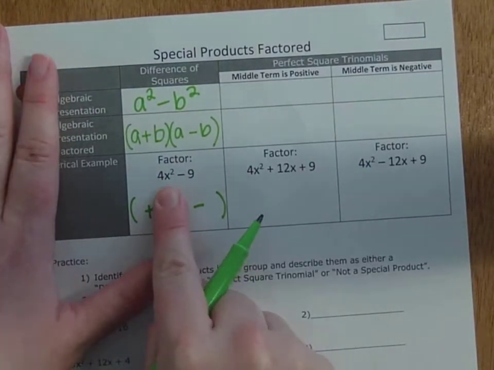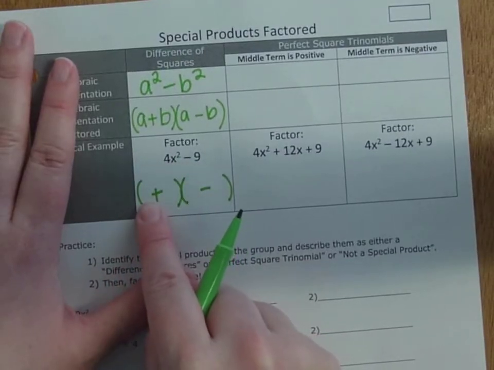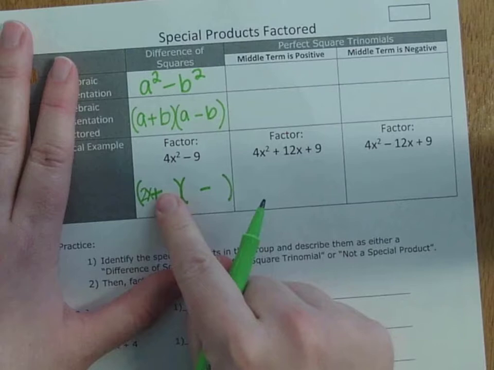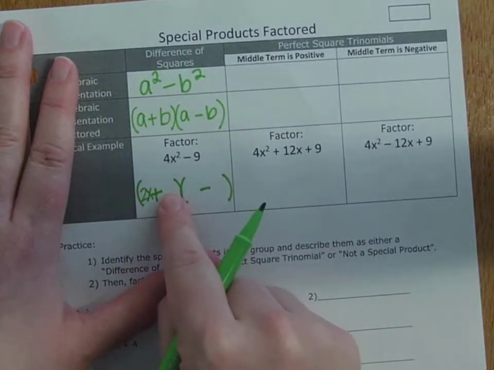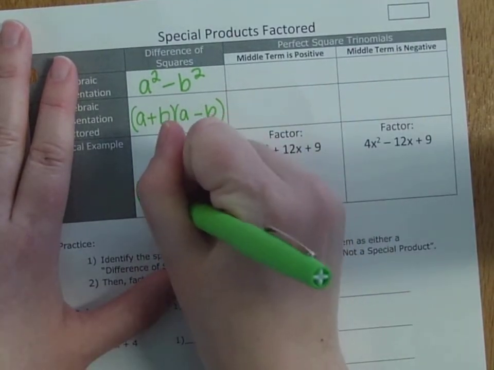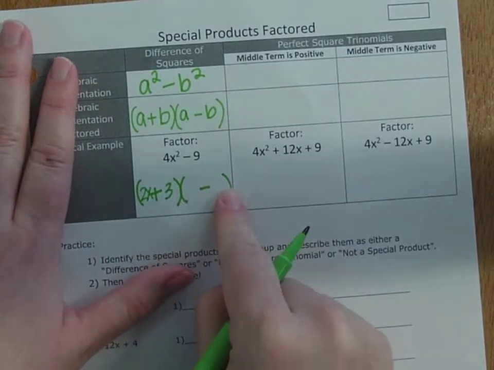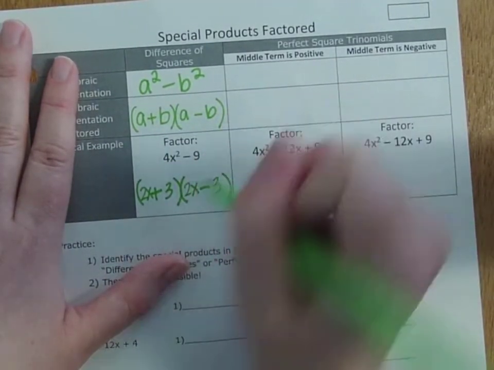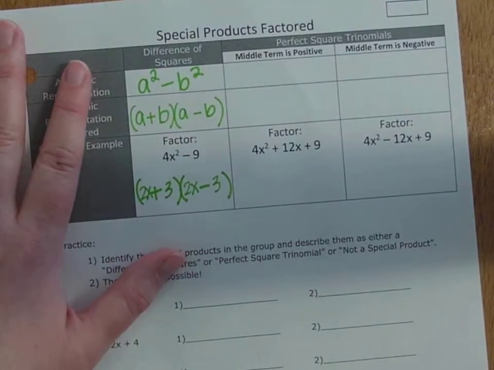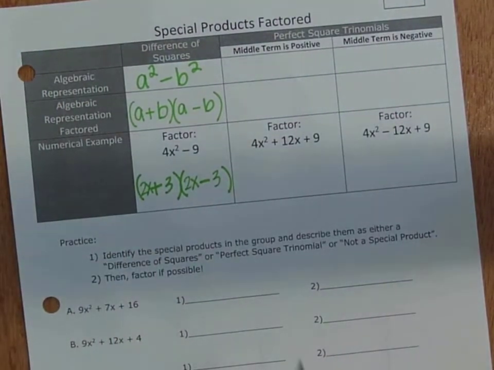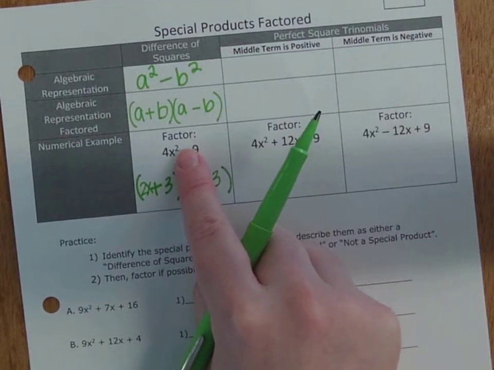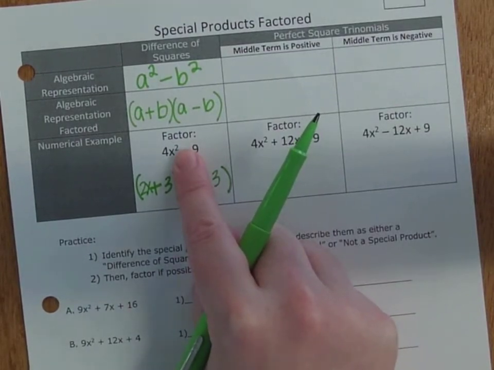If this is 4x squared, what will I write here? 2x plus, this is 9, what will I write here? 3. What goes in the second binomial? 2x minus 3. And you know why this is, because there is no middle term, there is no x term, no linear term, no b term. B is equal to 0.